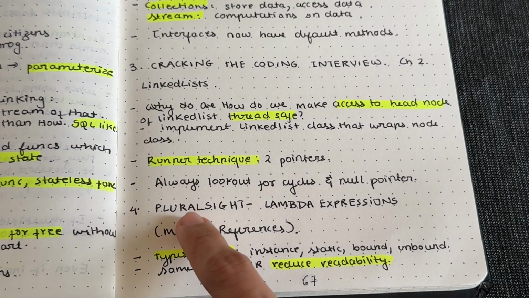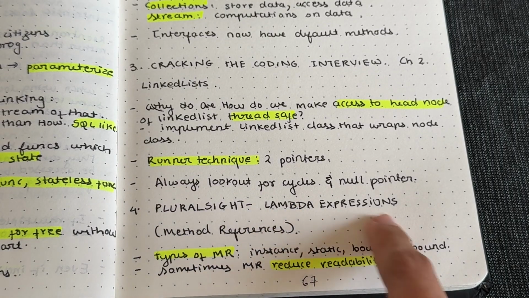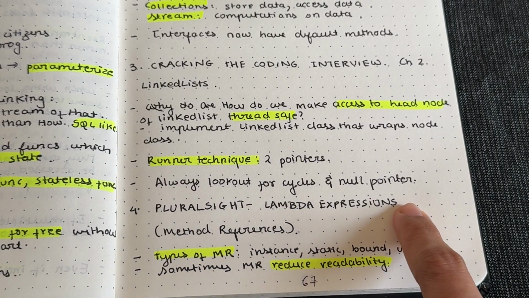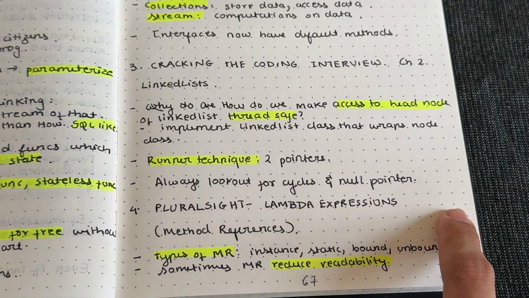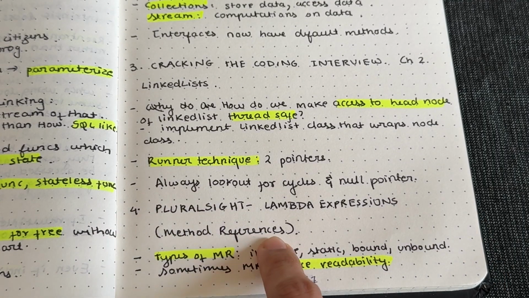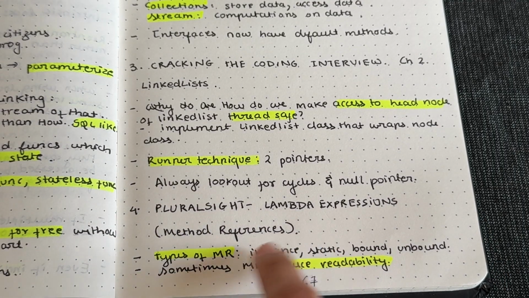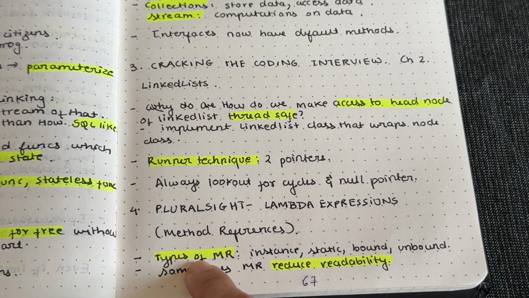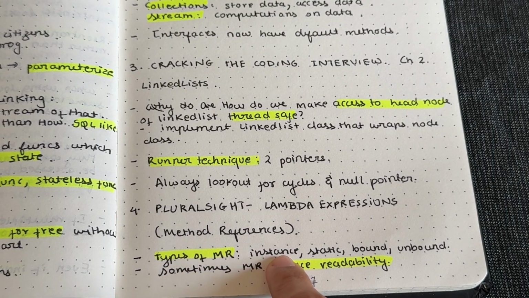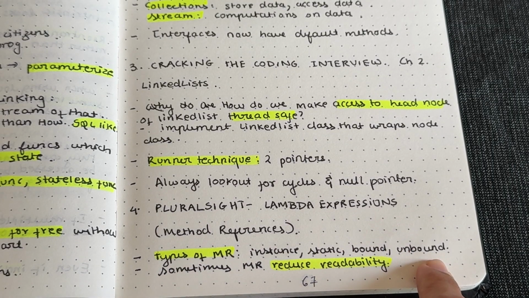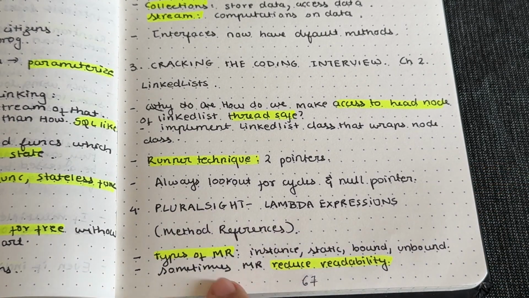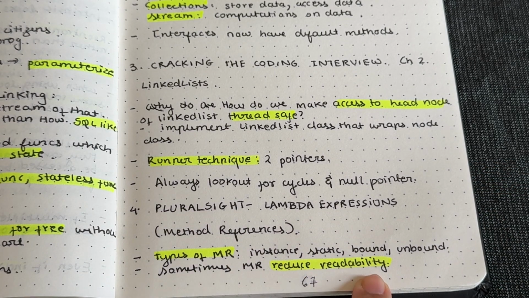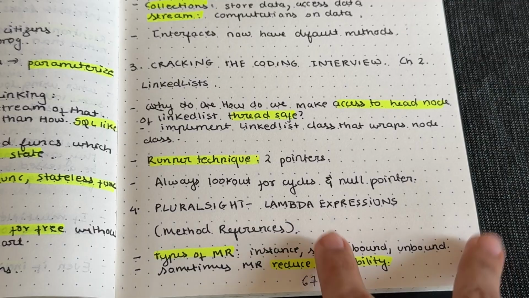Fourth I did was the Pluralsight lambda expression course revision, but I didn't revise the entire course. I just revised the method references module from it, and I revised what are the types of method references, that is instance, static, bound and unbound. And sometimes method references reduce readability of the code. Why?